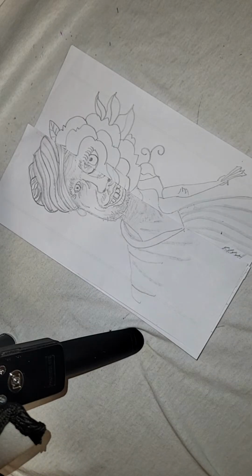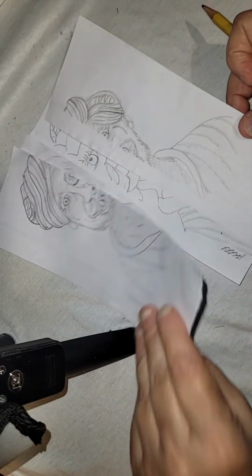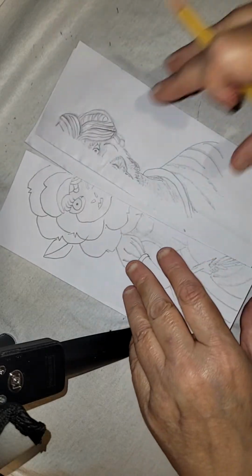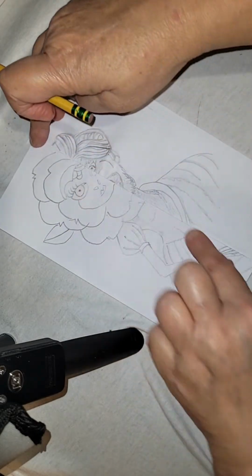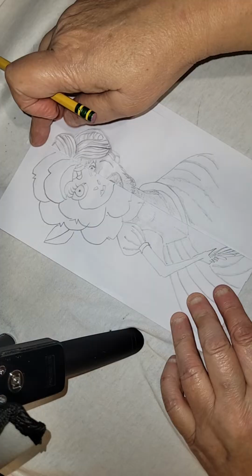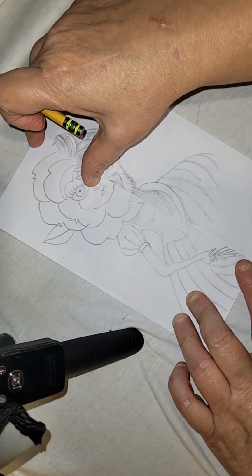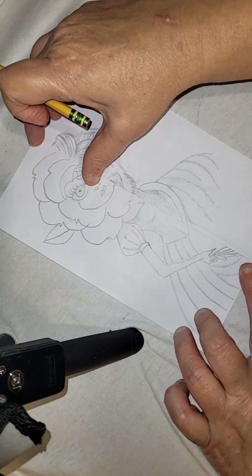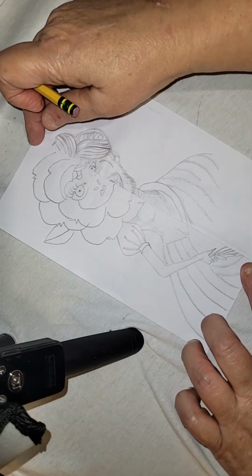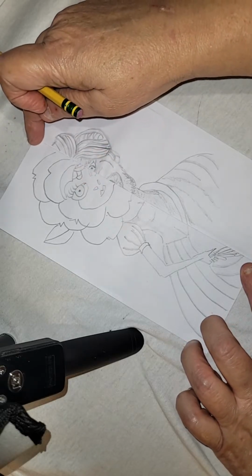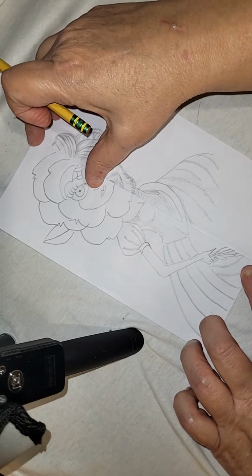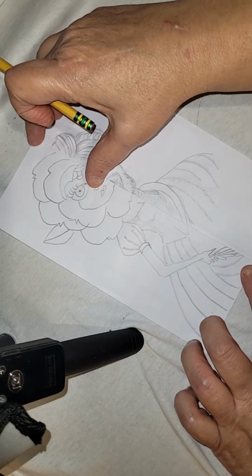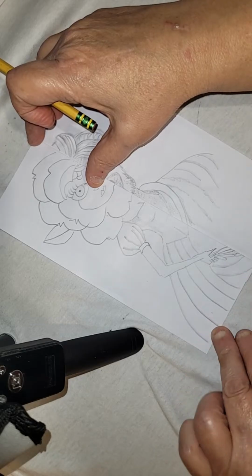Let's see what we get with the other side, though. Let's see what we get when we put Nigel with this side. Oh, my goodness sakes. I almost like this side better. Look at this. This is quite interesting. Look what happens when we do this with Nigel this direction. We have something really interesting going on here.